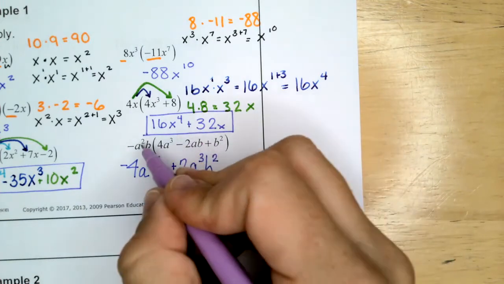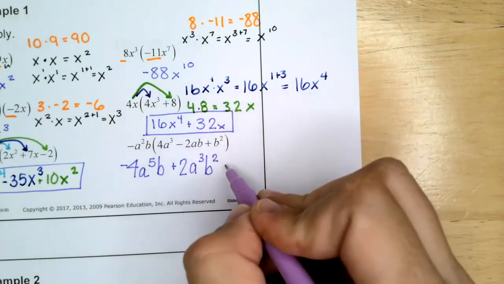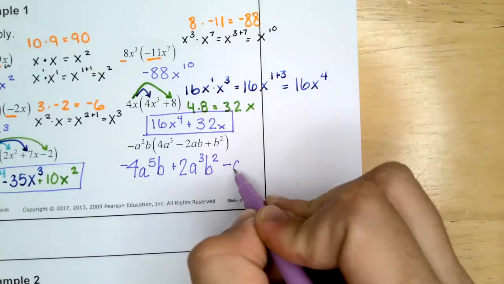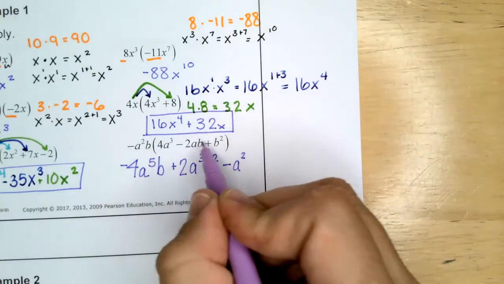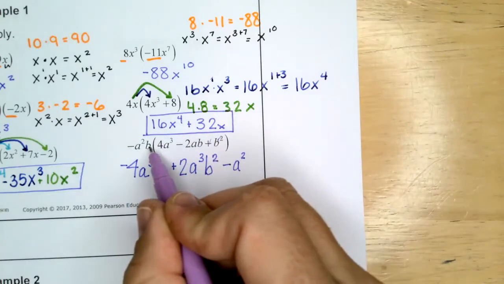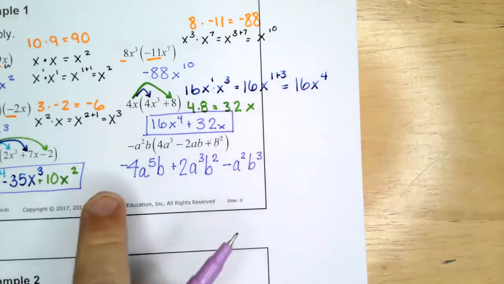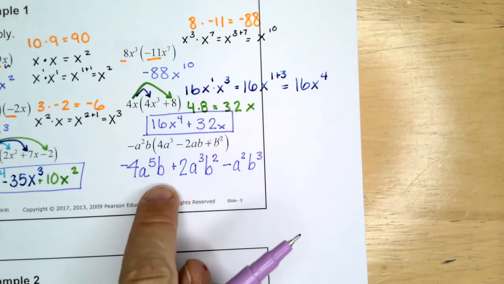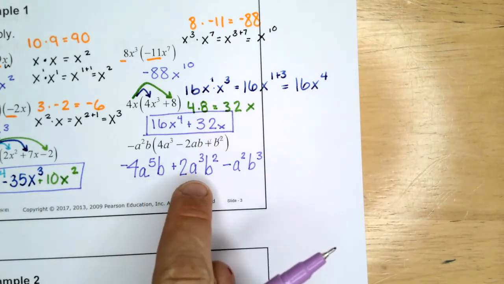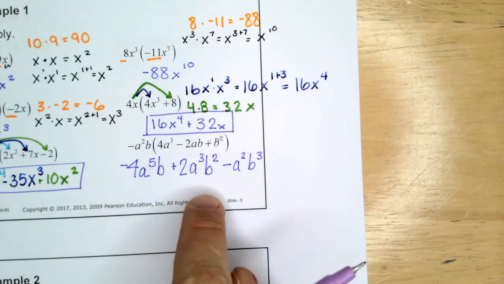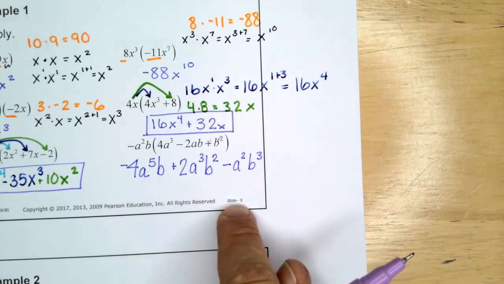And our last one, negative times a positive is a negative, a squared, because there are no a's. B times b squared is b to the 3rd. So we have negative 4a to the 5th b plus 2a cubed b squared minus a squared b cubed.